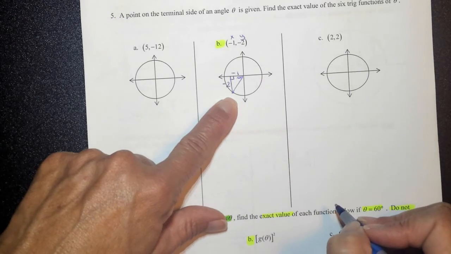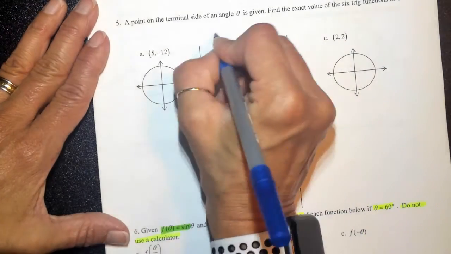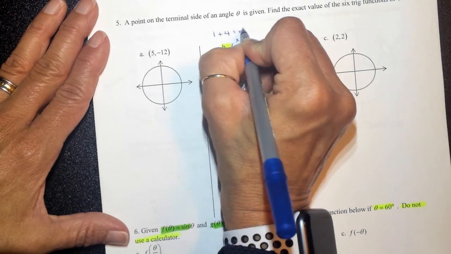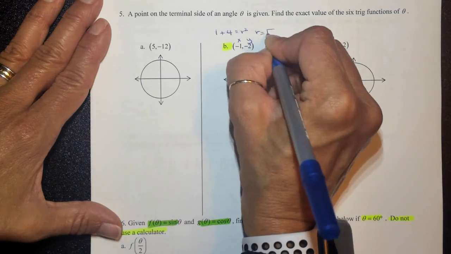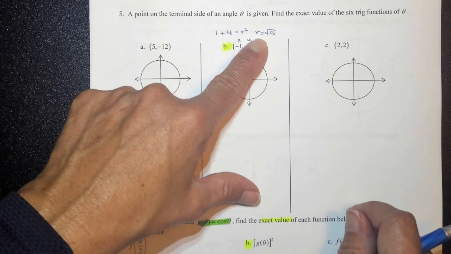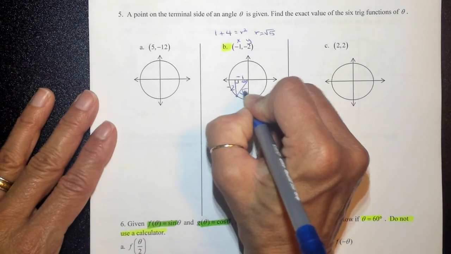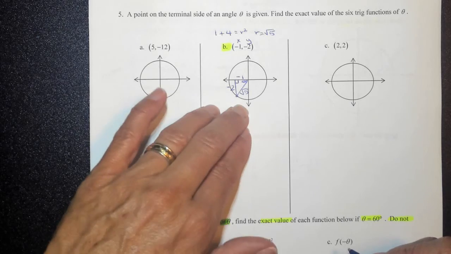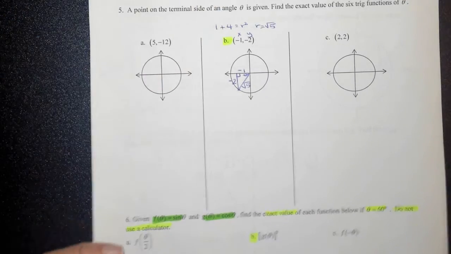Always draw the triangle. Now if I use the Pythagorean theorem, x squared, which is 1, plus y squared, which is 4, is equal to r squared. So r is equal to the square root of 5. Typically when you take the square root, you would say plus or minus, but a radius cannot be negative. Therefore, this value is the square root of 5. Now that I have my triangle drawn on my circle, I can find all 6 trig functions.